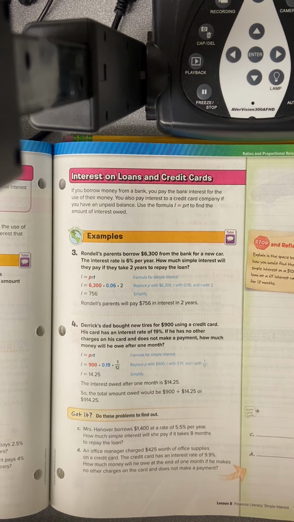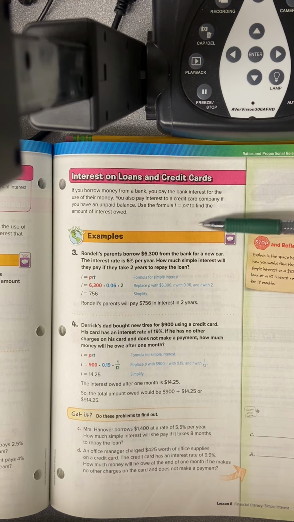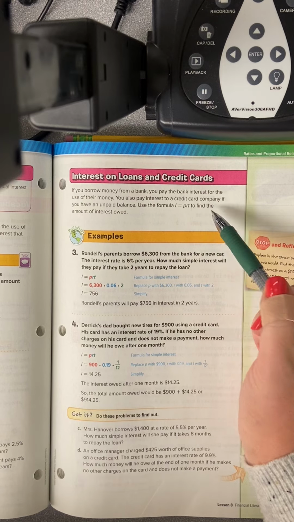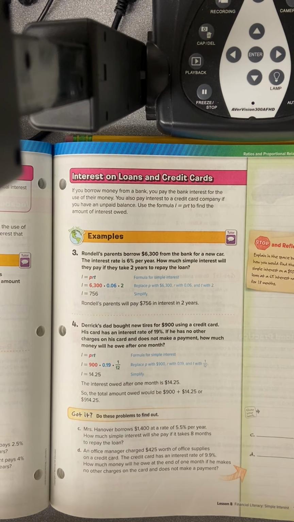If you borrow money from a bank, you pay the bank interest for the use of their money, just like when you put money in the bank to save, they give you some interest. Now, if you borrow money from the bank, you pay the bank interest. It's a lot more than when you save. You also pay interest to a credit card company if you have an unpaid balance. So we're going to use our same PERT formula to find the amount of interest owed.